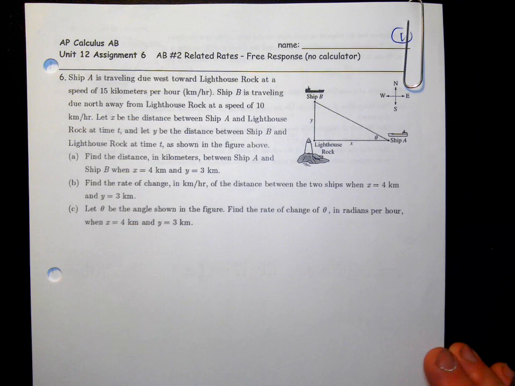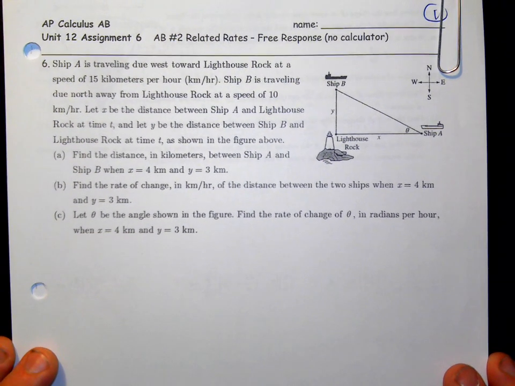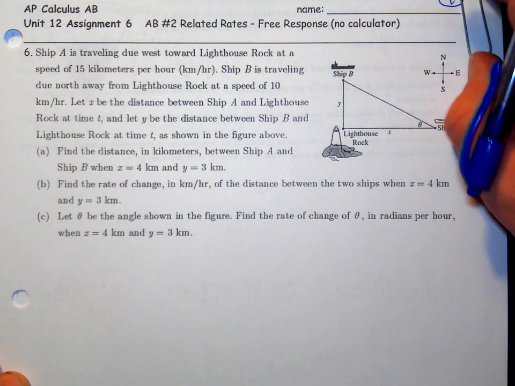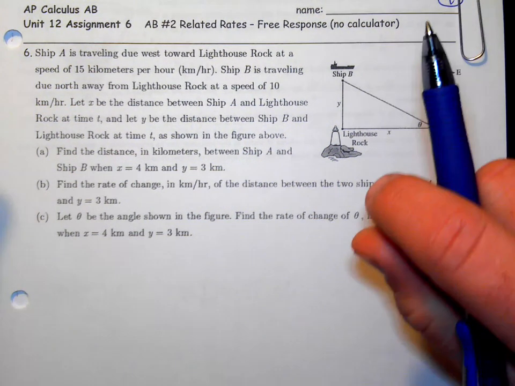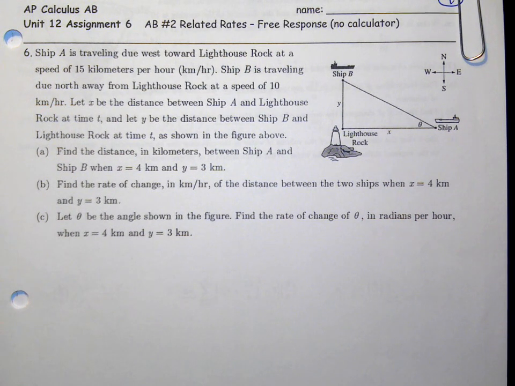Okay, 12.6. This is a little review on related rates. I think we maybe hinted at it here and there. Probably saw some on the first practice test, but this might be a good refresher. We're going to just do a couple free response problems, and this is an assignment. And then you can turn in.